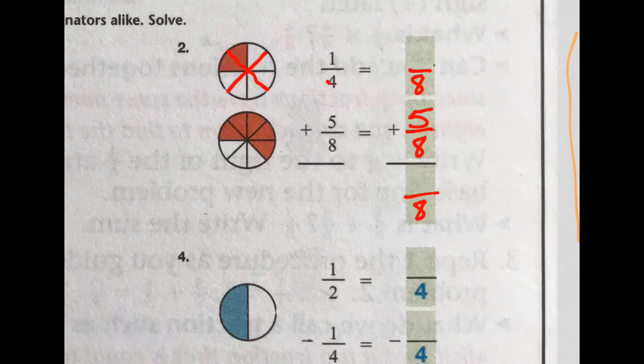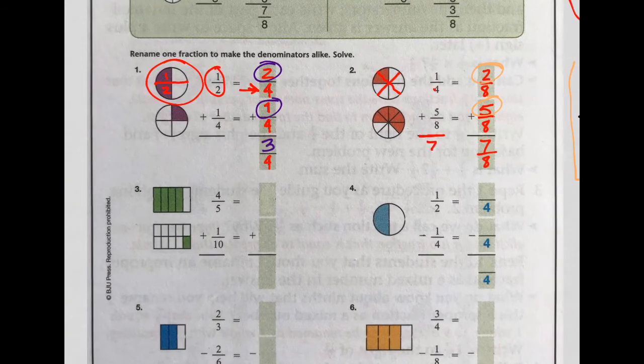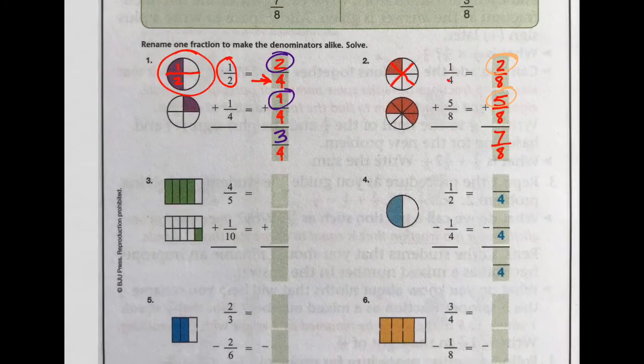All we have to do now is just count up the colored parts. How many colored pieces are there? 2. So 1/4 is equal to 2/8. So now we can go ahead and add our numerators. 2 plus 5 is 7. 7/8. Is this starting to make sense now? Okay. And this line here is just if you want to rewrite 7/8 there, but you don't need to. All right, let's do number 3.